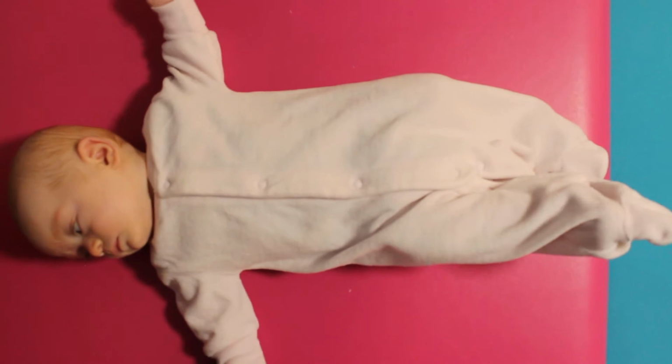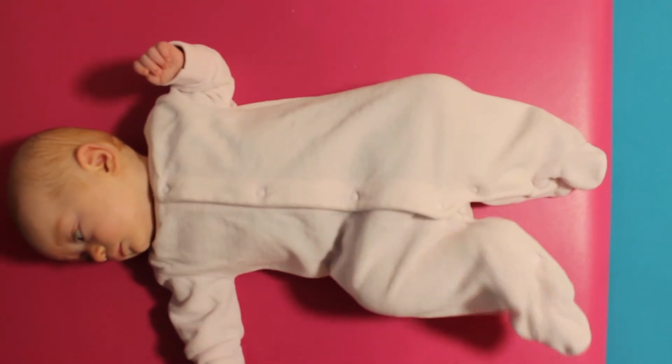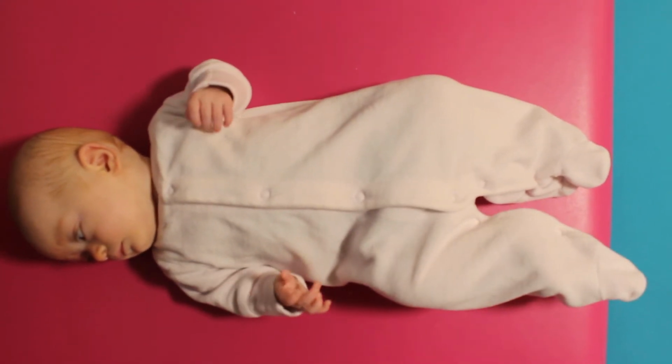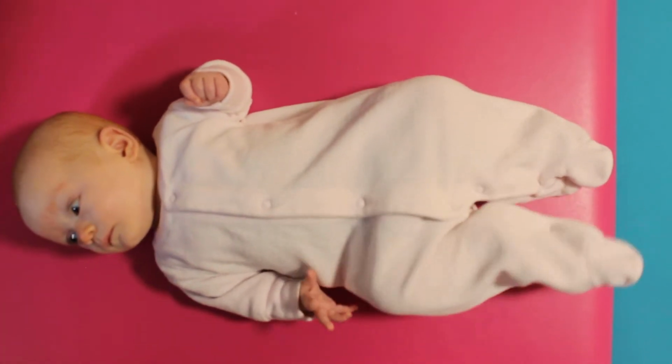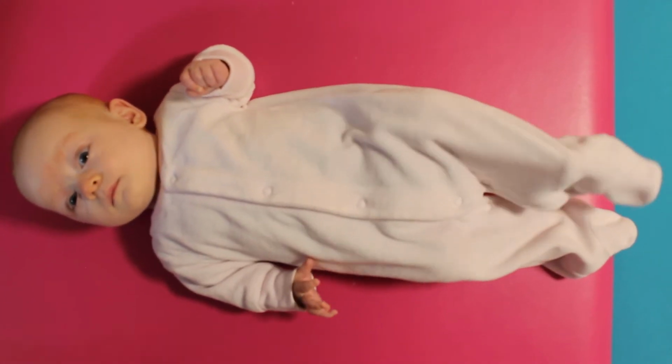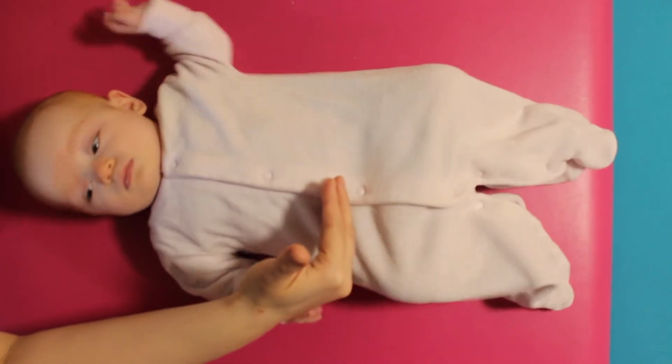And, oh, actually, there you go. That's the full range. So she's good actually to the right. Okay. And also, you're checking for any truncal convexity.